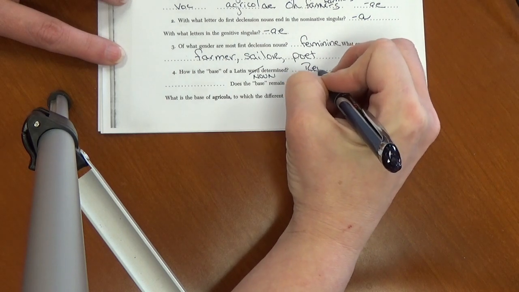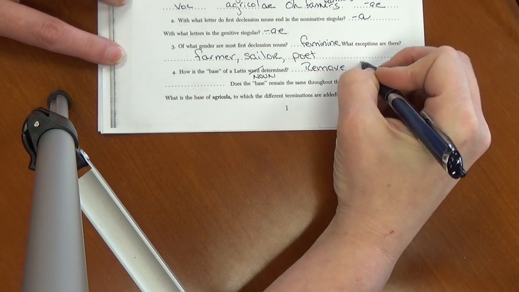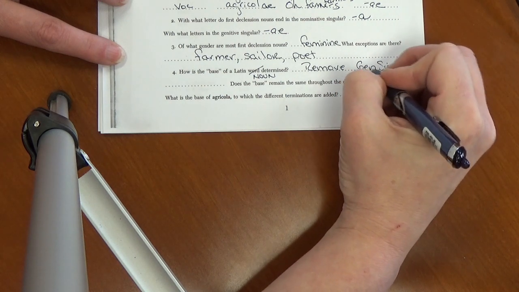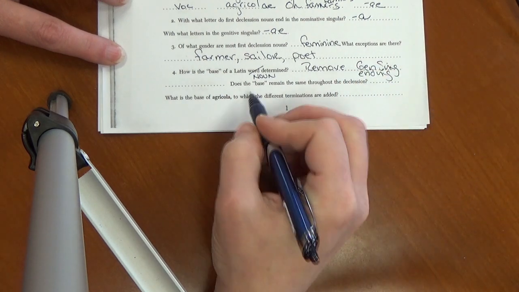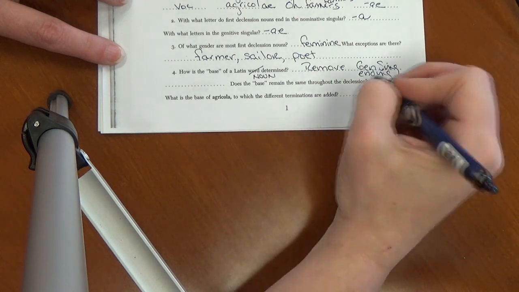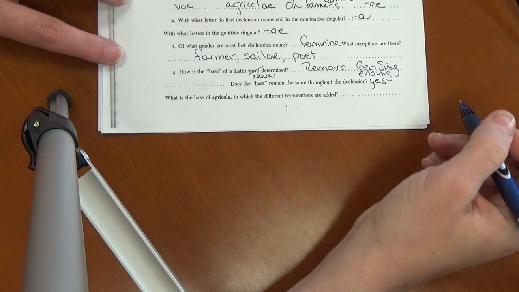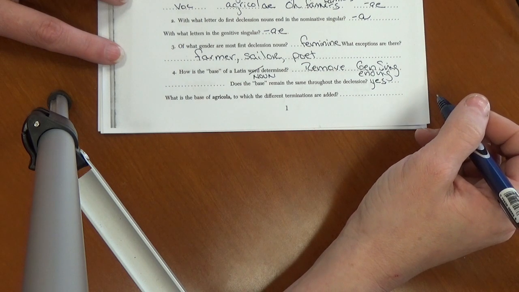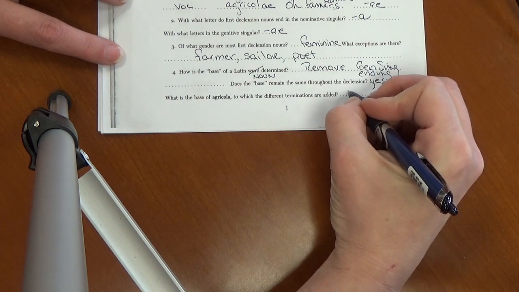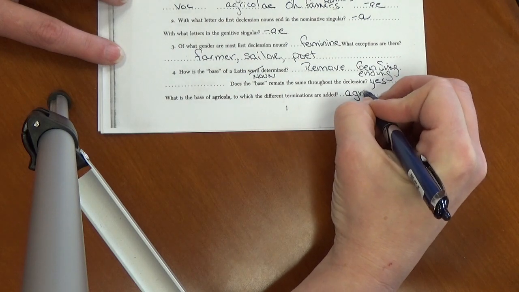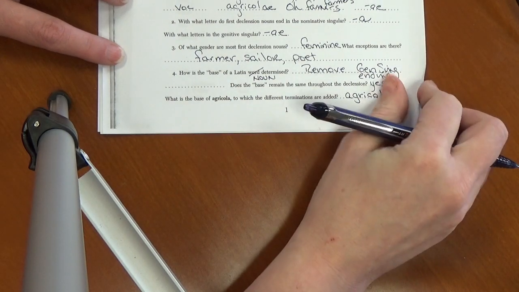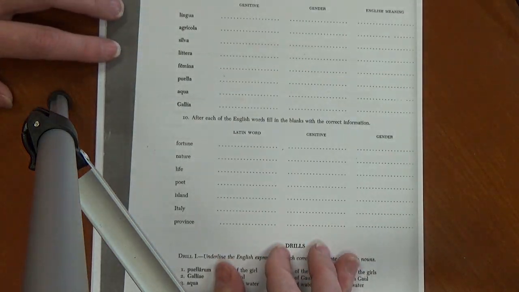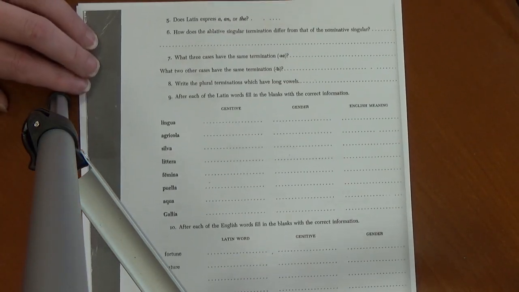How is the base of a Latin noun determined? We remove the genitive singular ending. Does the base remain the same? Yes. Once we form it, we use it for the rest of the parts. What is the base of agricola? Agricolae minus the AE, agricol. All the way up to the top.